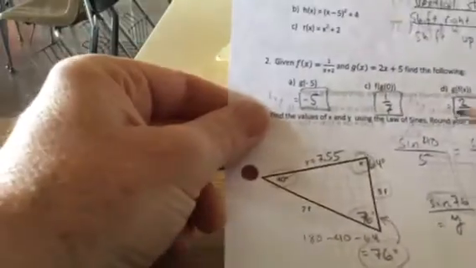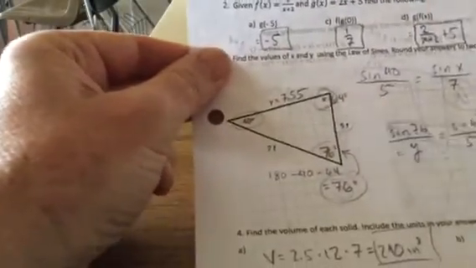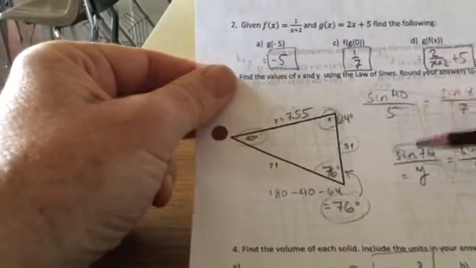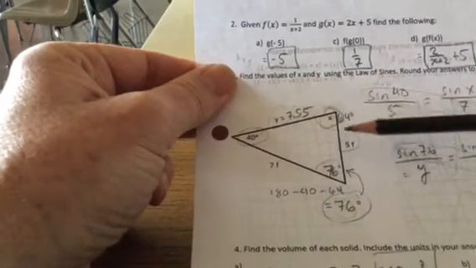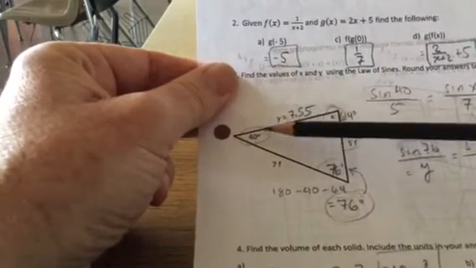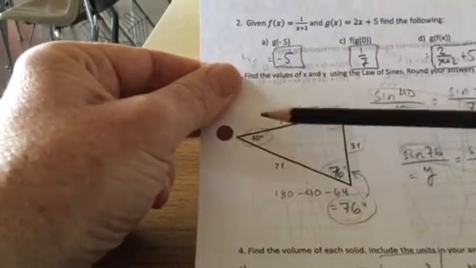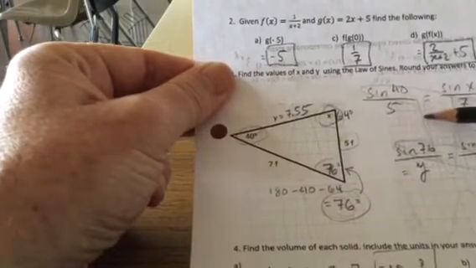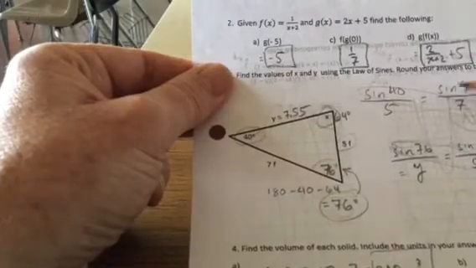The first one, we are going to use the law of sines to find the measure of angle x right here. So the measure of angle x, we will set up the law of sines like this. So the sine of 40 over 5, that's the law of sines ratio, the sine of an angle divided by its opposite side length. So sine of the 40 degrees divided by 5, that ratio there is equal to the sine of this angle divided by 7. So sine of x over 7.